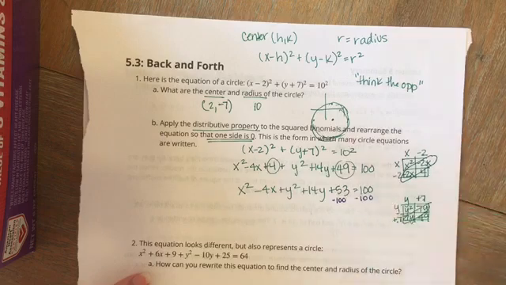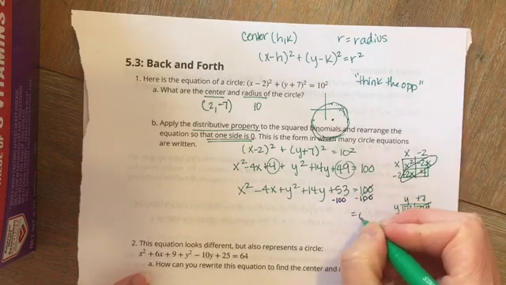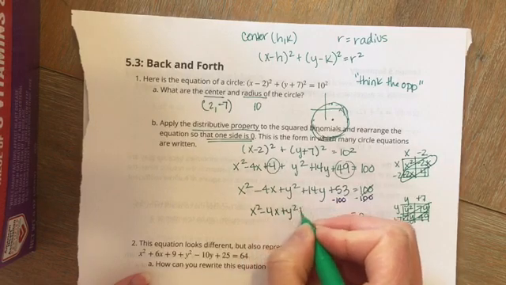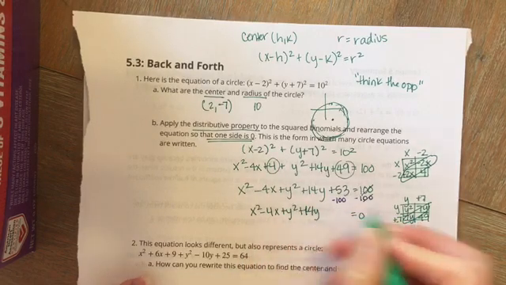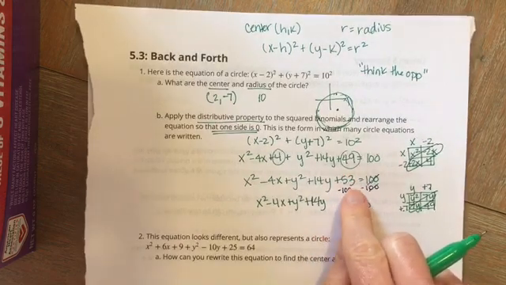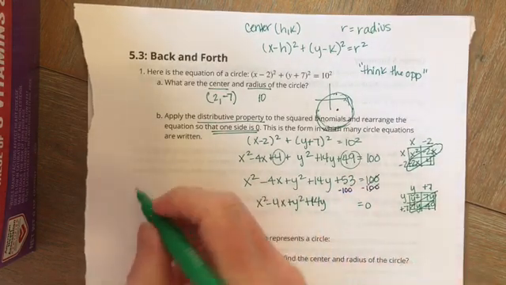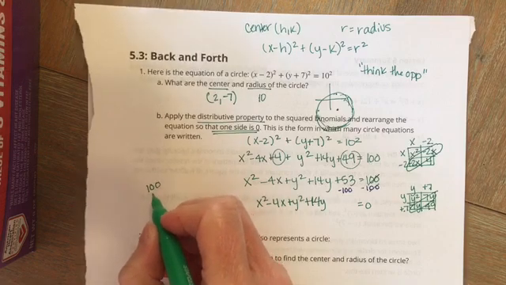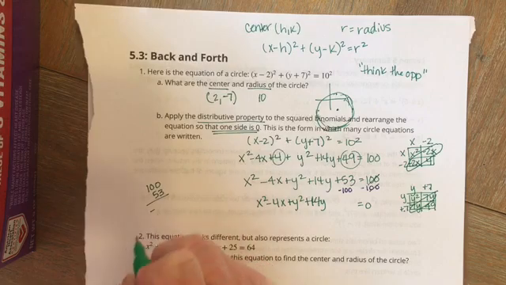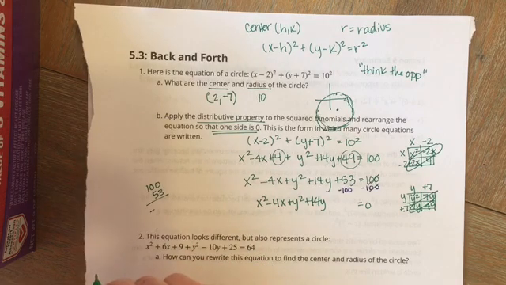Line it up with the other like term, so they cancel. And I'll have x squared minus 4x plus y squared plus 14y. And be careful if you're going to do this in your head, when you're subtracting, even though the 100 is negative but it's larger, you need to think about the subtraction problem in your head this way. And you know your answer's negative because the 100 was bigger and it's negative.